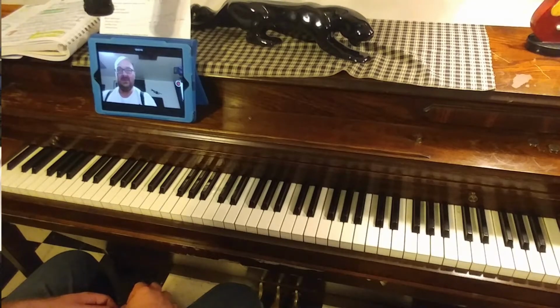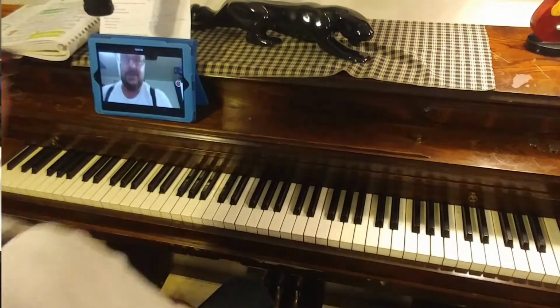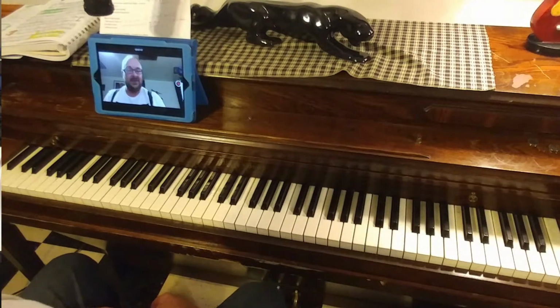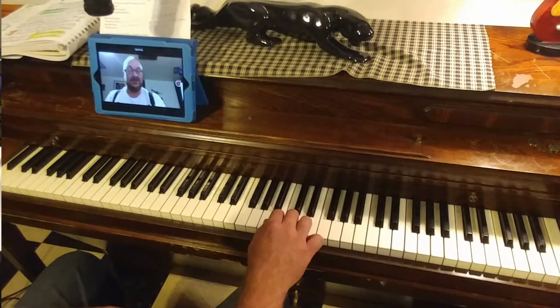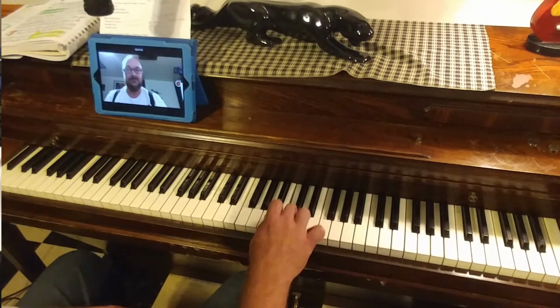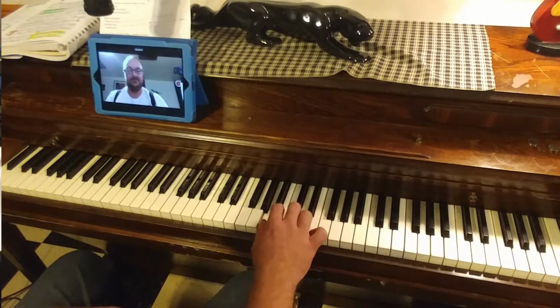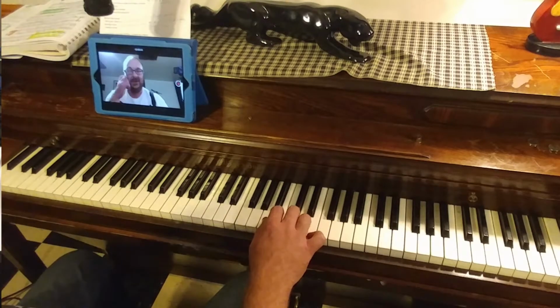How's that useful? Okay, let's talk about Carol of the Bells a minute, shall we? Carol of the Bells is a song that uses the same 4 notes over and over. This little lick here. Then we start bringing in the left hand, right?